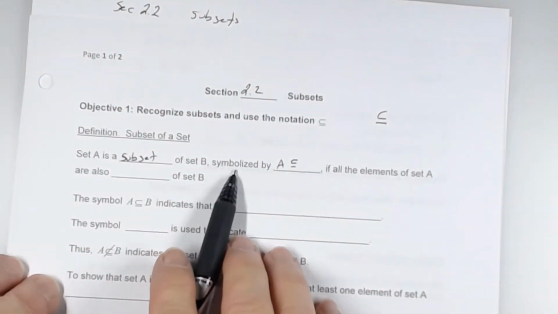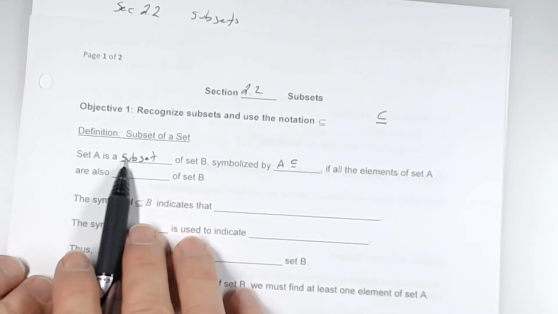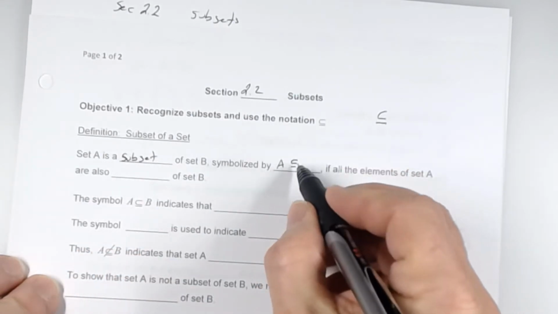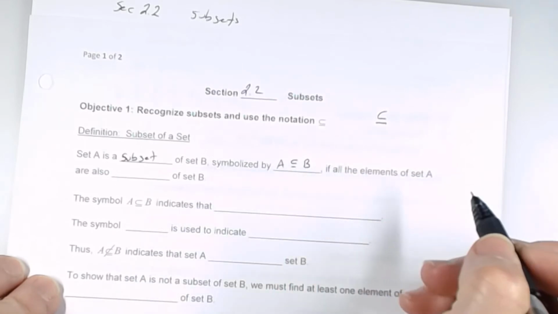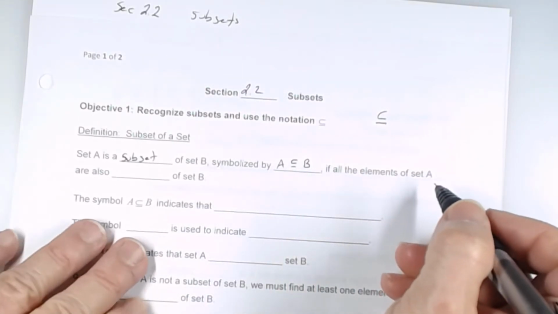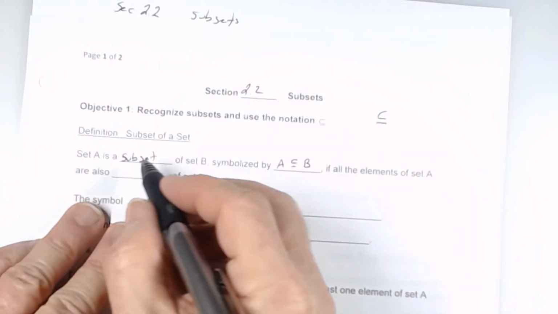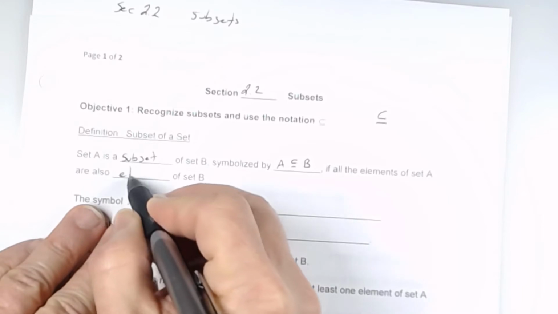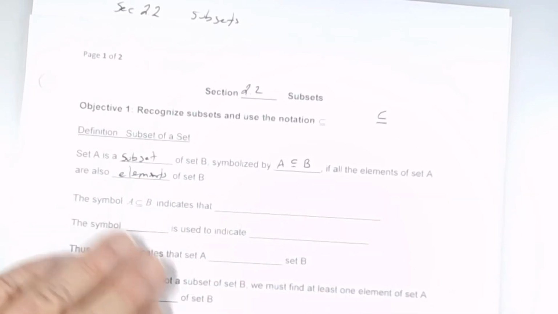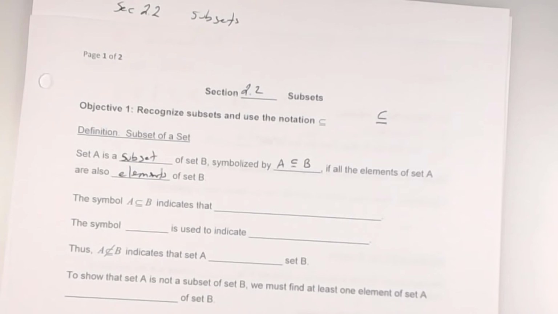Okay, so a set A is a subset of set B, symbolized by A, that symbol, B, if all the elements of set A are also elements of set B. So a set A is a subset of B if all the elements that are in set A are also in set B. Right?